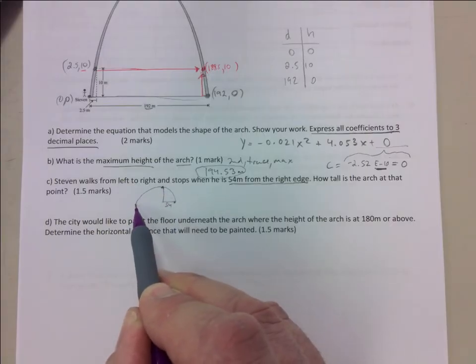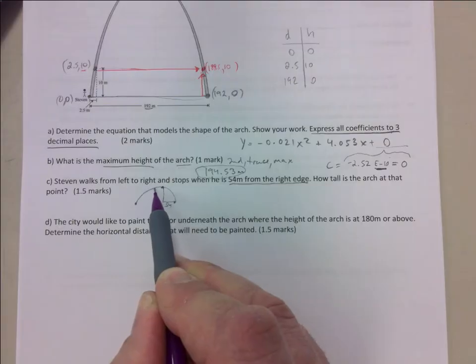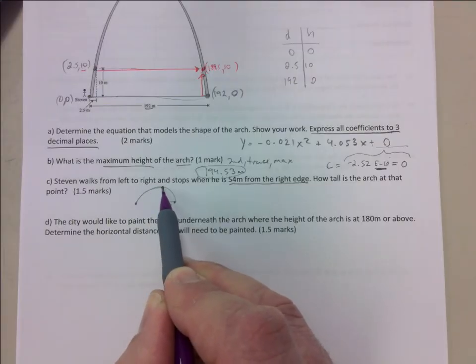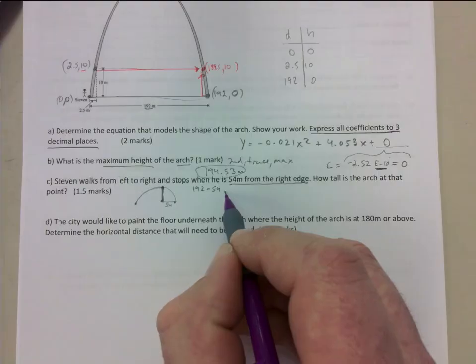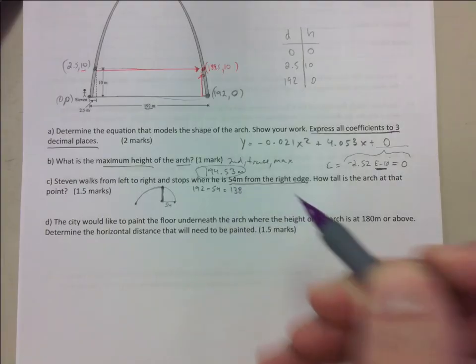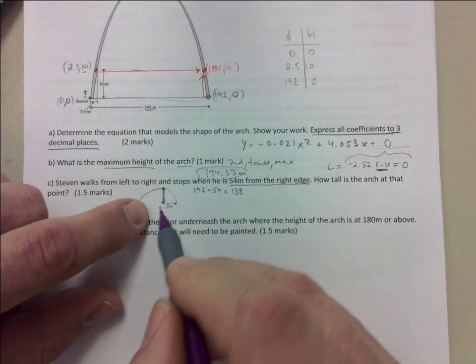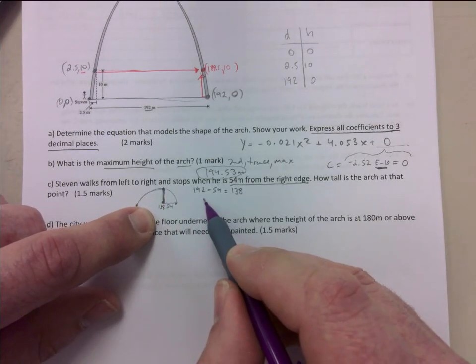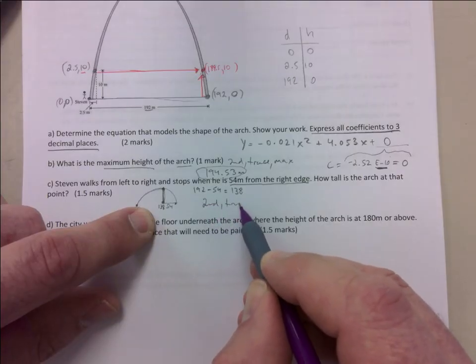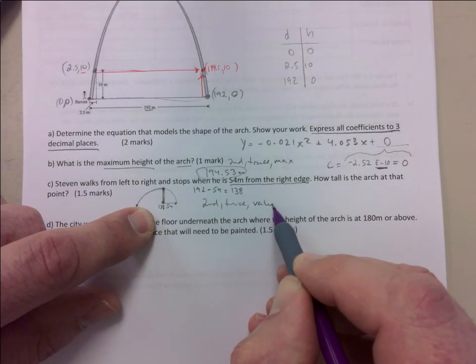But remember that this equation starts here, so you want to know what the x value is here. So how would you find the x value? You would go 192 minus 54, right? So that's 138. So you're at 138 here in terms of your x value, and then you find the y value. So this is second trace value.